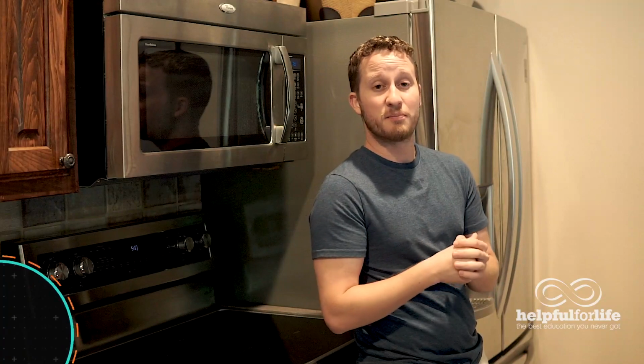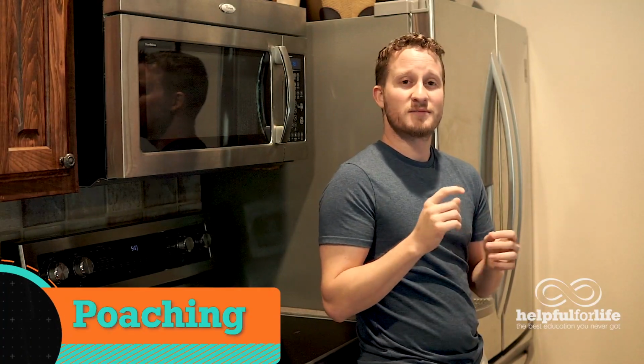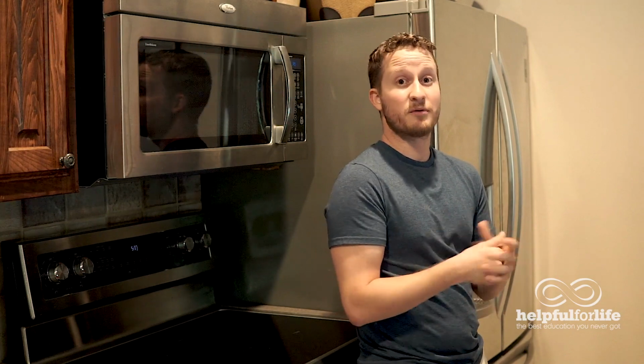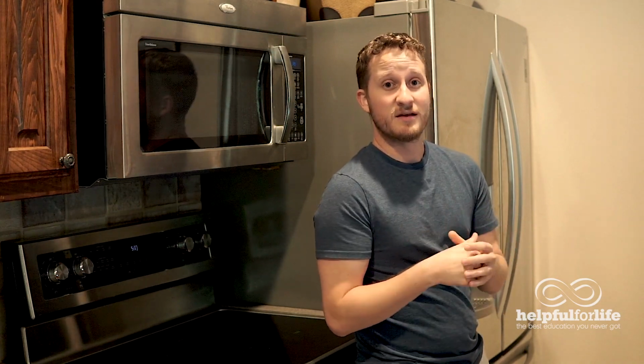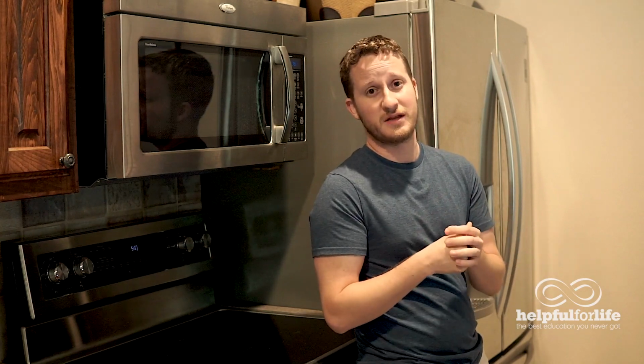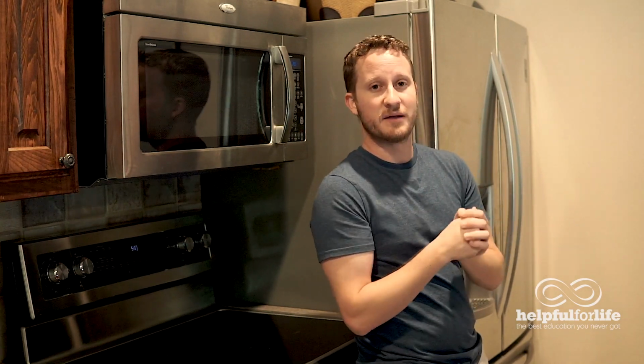Then you have something called poaching. And that's somewhere between roughly 160 and 180 degrees. The most popular thing to be poached is probably eggs, but you can also poach something like fish. That way you can cook the fish without it being knocked around by all the violent bubbles of boiling. Then there's stewing. Now stewing is similar to simmering, but it usually has a little bit less liquid, and that liquid is probably used later on as a sauce. Think of it like a very chunky soup.